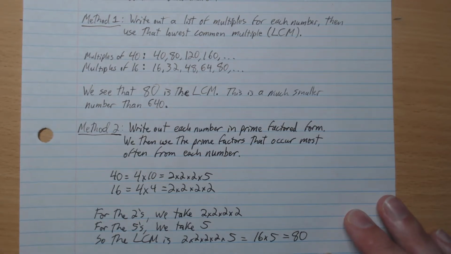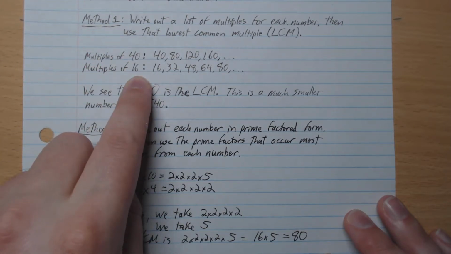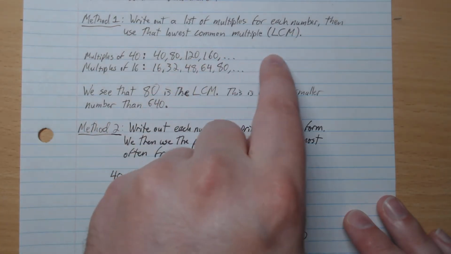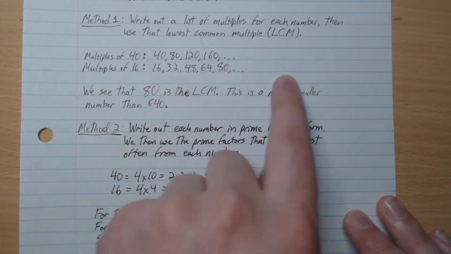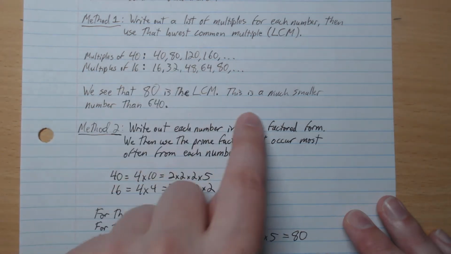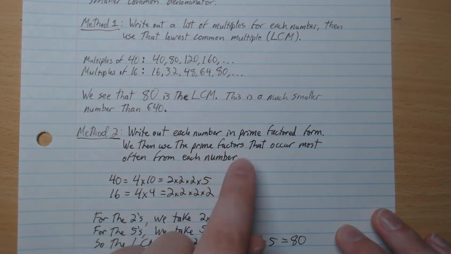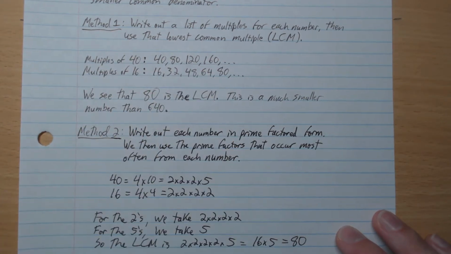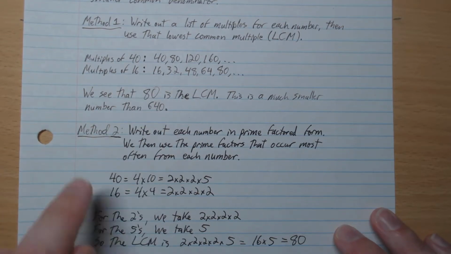So method 1 is to write out a list of multiples for each number and then use the lowest common multiple. So for example here, multiples of 40 and 16. 40, 80, 120, 160, etc. For 16: 16, 32, 48, 64, 80, etc. And we see that 80 is the lowest common multiple, and this is much smaller than 640. So it's worth using this method to find the lowest common multiple, because it'll make working with the fractions much easier if you're using 80 as a common denominator instead of 640.